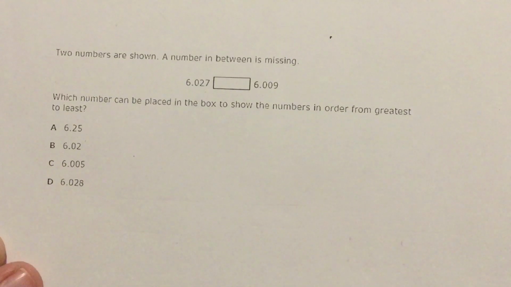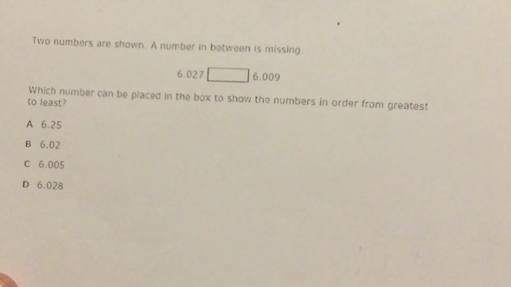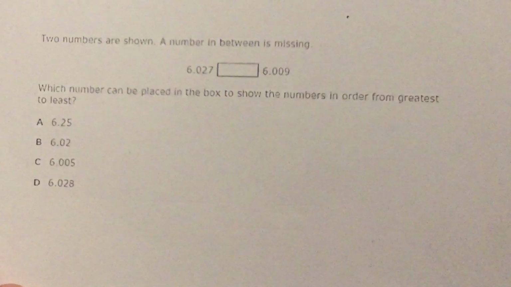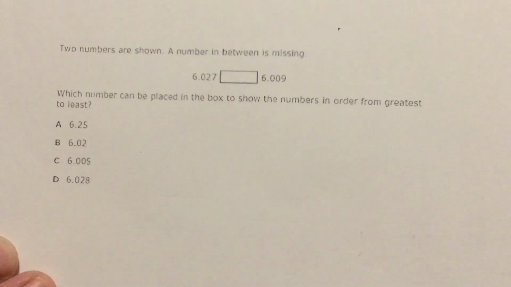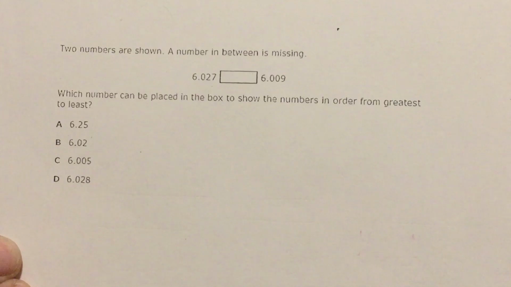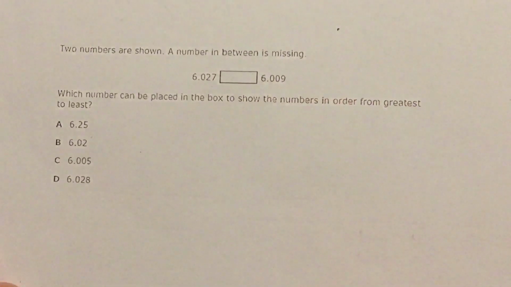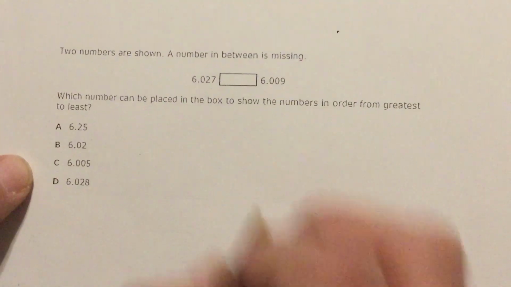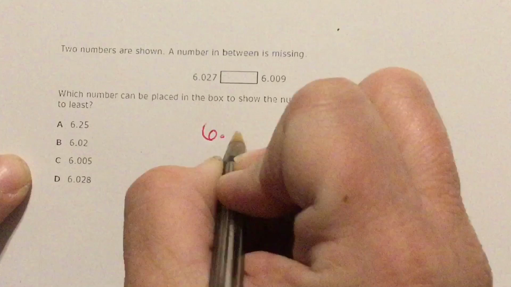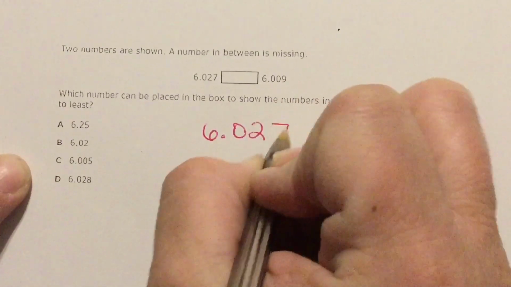A number in between is missing. Which number can be placed in the box to show the numbers in order from greatest to least? Okay, so I know that I've got 6.027.